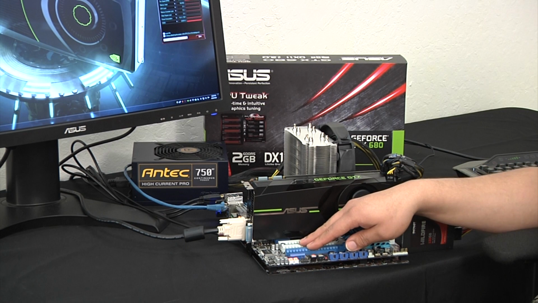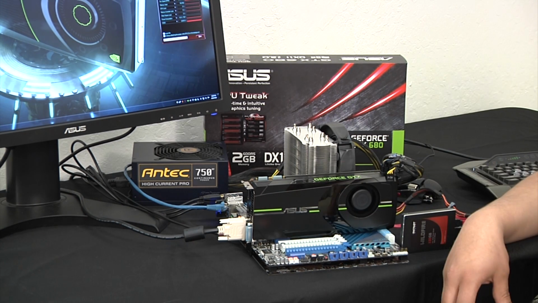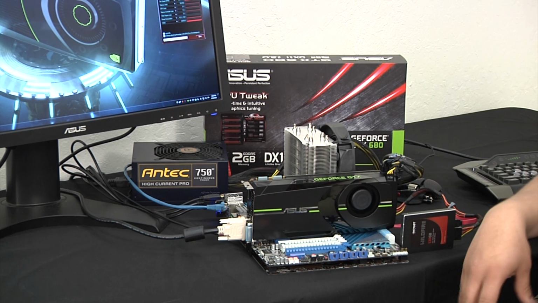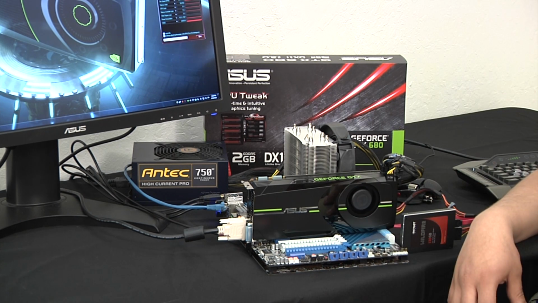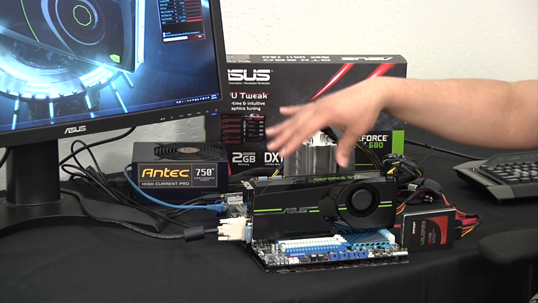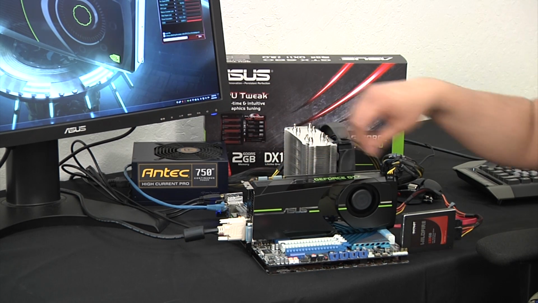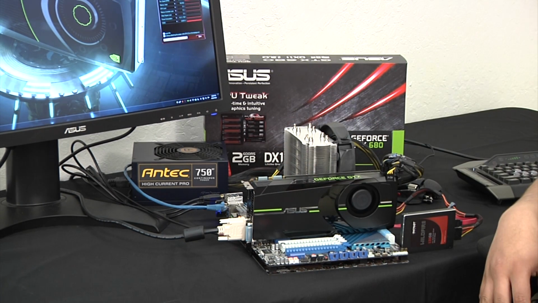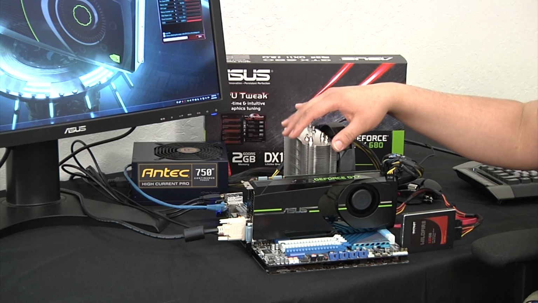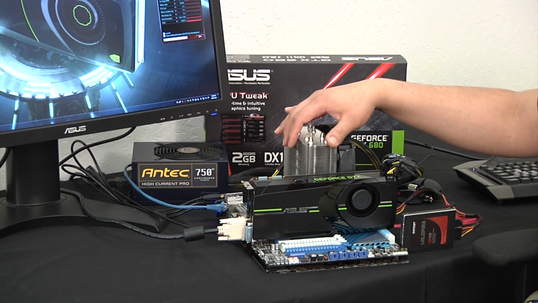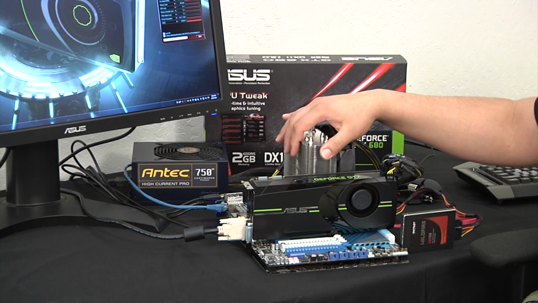Board-wise, we're running our ASUS P9X79 Deluxe board, so that's an awesome baseline board for a high-end configuration, especially when considering one GTX 680 or even more. If you're considering 2-way or 3-way SLI support, this board's going to have you covered. We've got, of course, our brand new ASUS NVIDIA GeForce GTX 680 graphics card here. We've got a 3930K Intel Core i7 second generation K-series part.